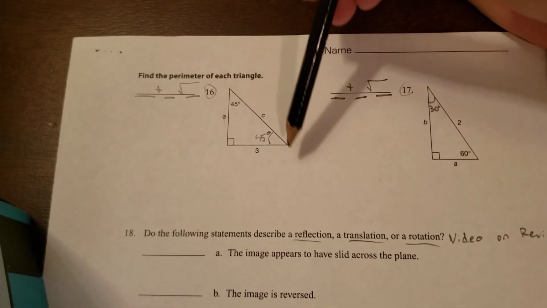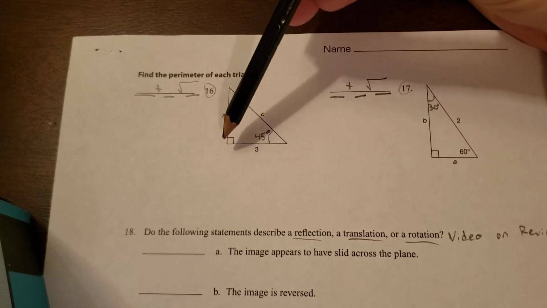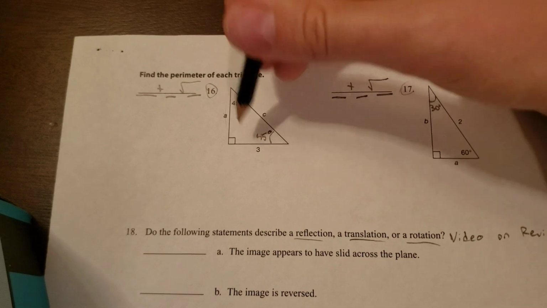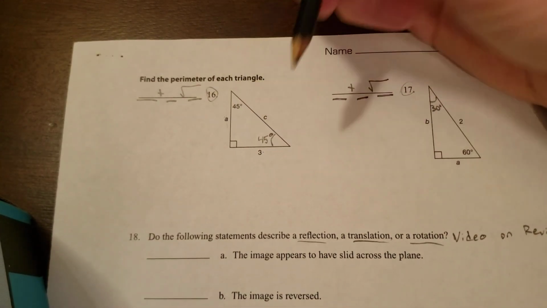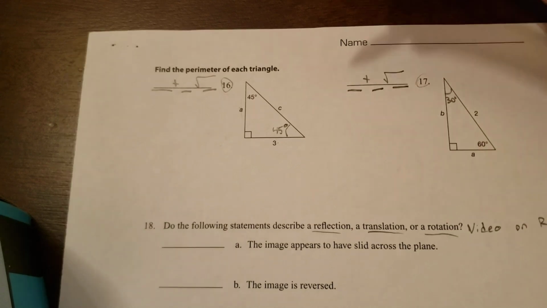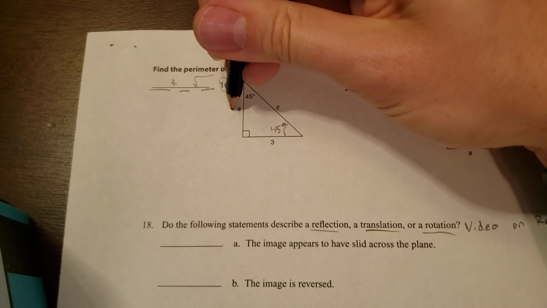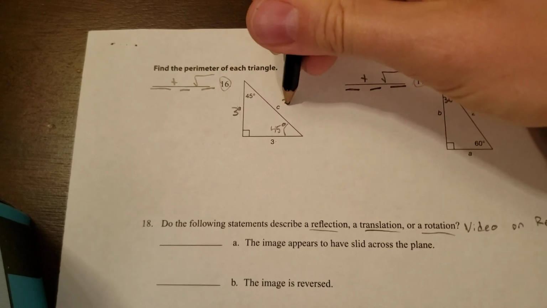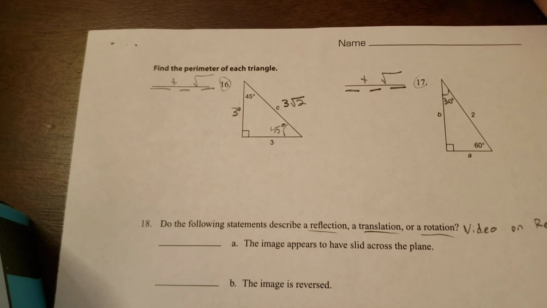For a 45, 45, 90 triangle, we know that these 2 sides, the legs, are going to be the same. It's 1, 1, 1 root 2. But this isn't 1, it's 3, so it's going to be 3, 3, 3 root 2.